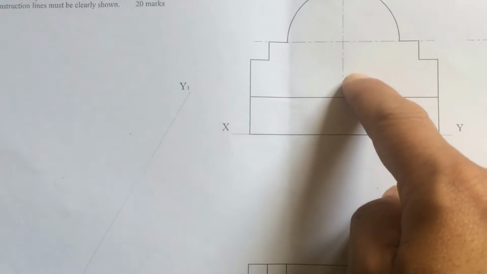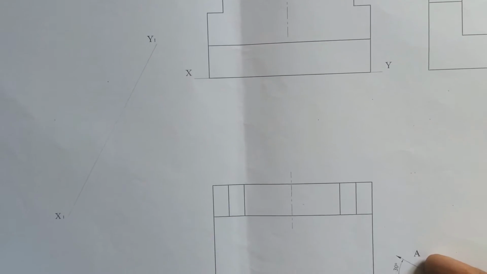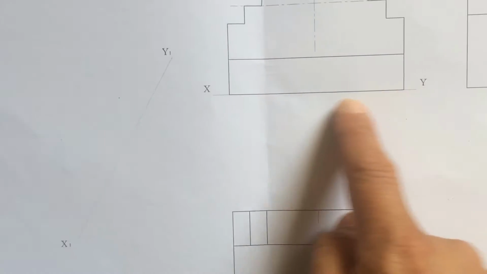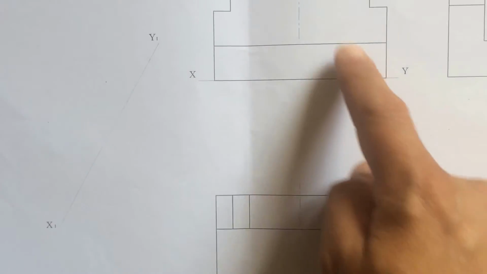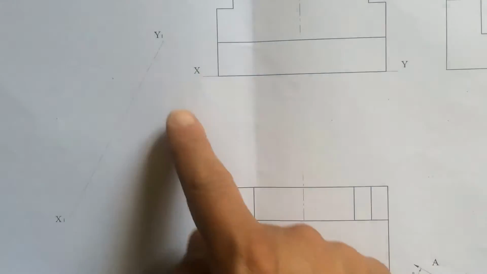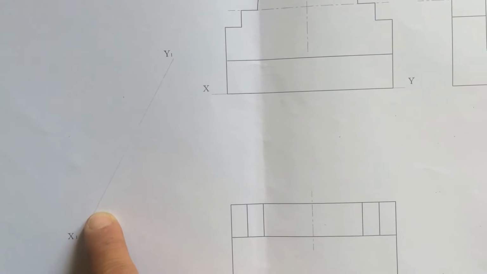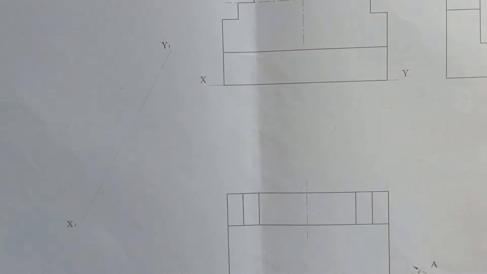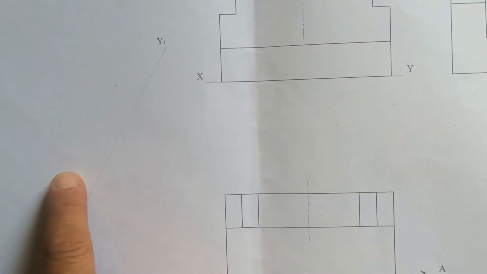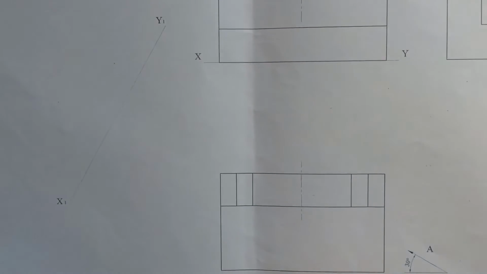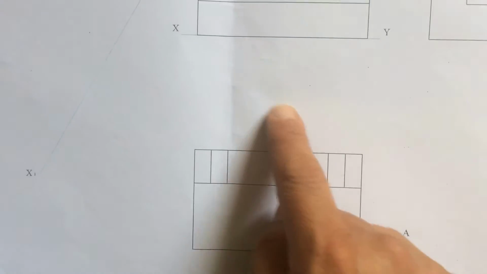Before, with two vertical views, the front view and the side view, we were projecting at 30 degrees from this view. So when you have a front and a plan, the XY line is going to be horizontal, not vertical as it was in the side view. Here we've got the XY line where we're going to project our auxiliary view, which is at 60 degrees because this is 30 degrees and it's going to be perpendicular to it. So what I want to do now is project lines taken from this view.